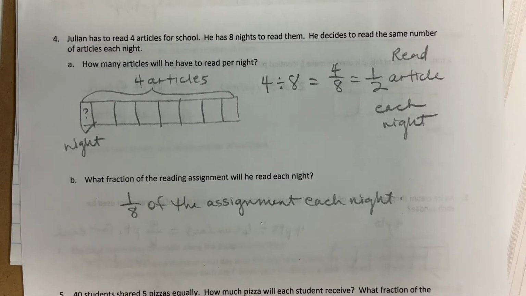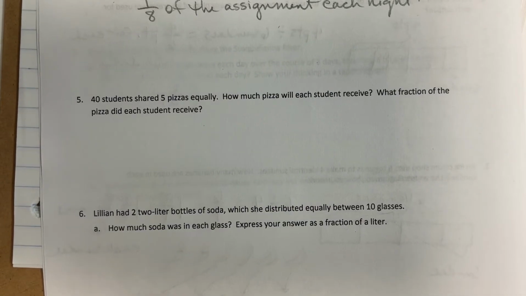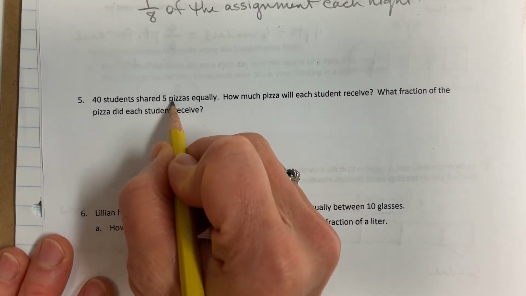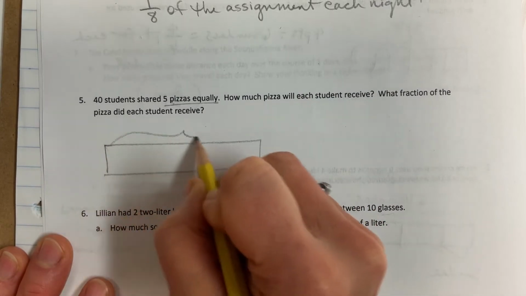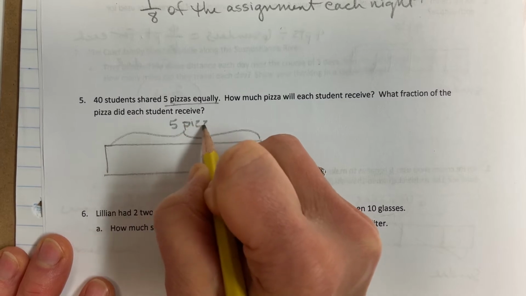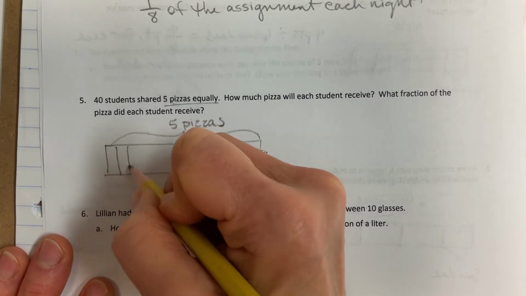All right, number 5. Oh, another thing I love so much, pizza. 40 students shared 5 pizzas equally. How much pizza will each student receive? What fraction of the pizza did each student receive? Okay, well, again, what's being divided? The students or the pizza? Well, the pizza is being shared equally. So when you draw your tape, you're dividing up 5 pizzas among 40 students. Now, I'm not going to draw 40 boxes here.